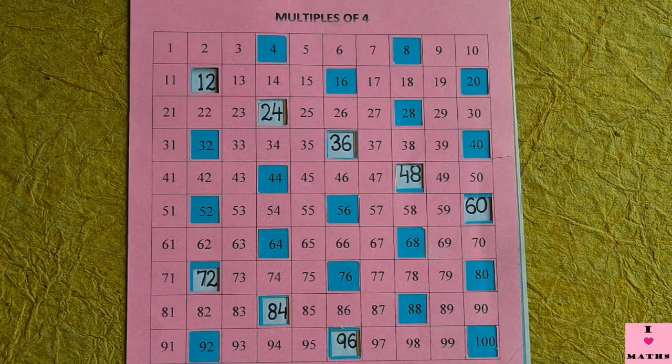So children, this is a great method to understand the common multiples as well as the lowest common multiples. So this activity, you can make it for yourself and do it and enjoy. That's all for today children.